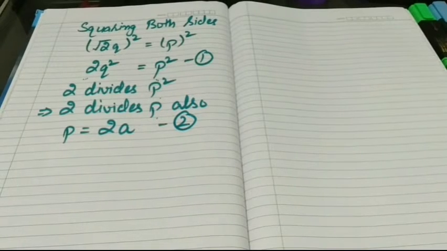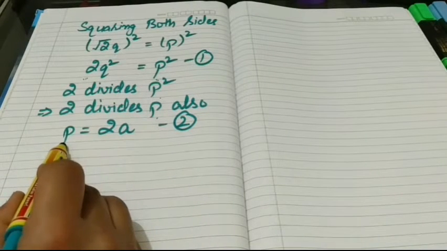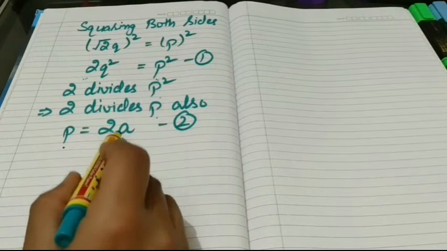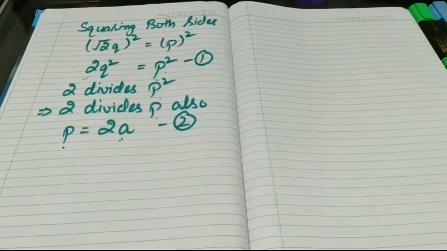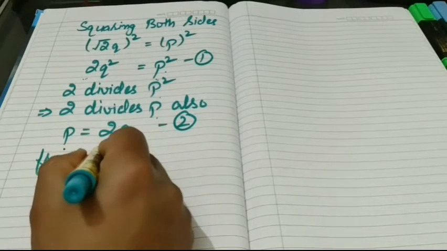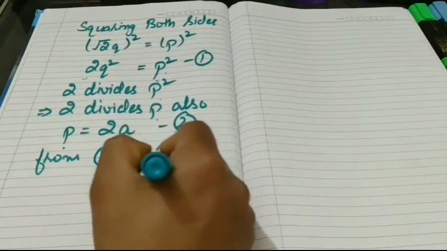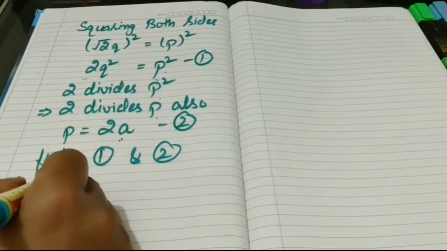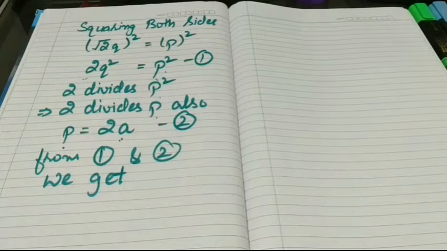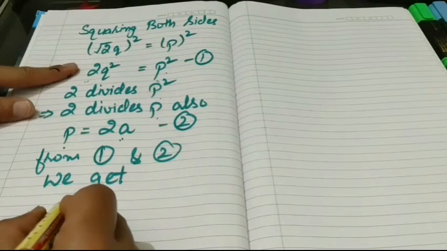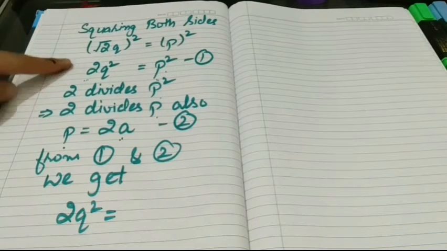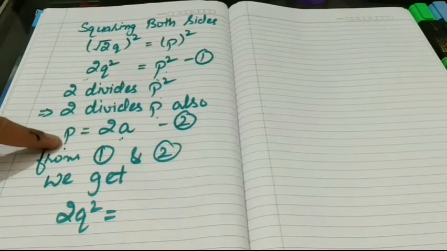Well students, now we have found that the value of p is 2a. This value of p equals 2a should be substituted in equation number 1. From equations 1 and 2, we get 2q square as it is, and I am going to replace p by 2a.